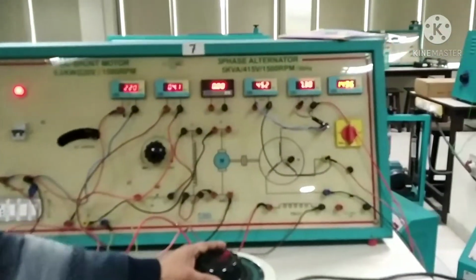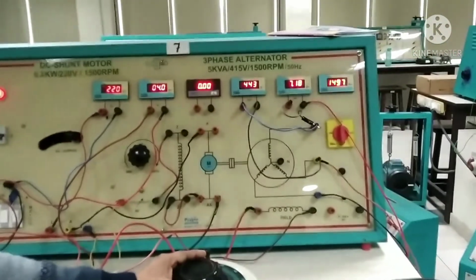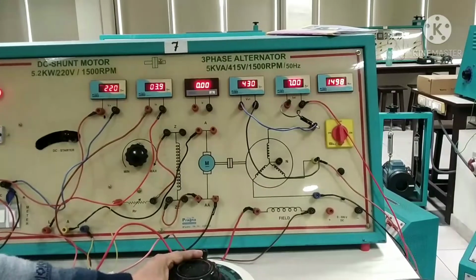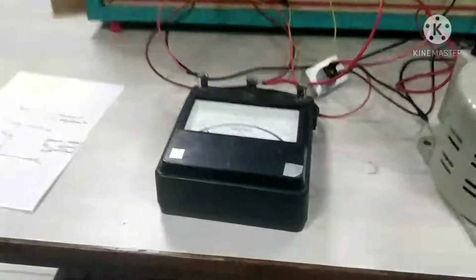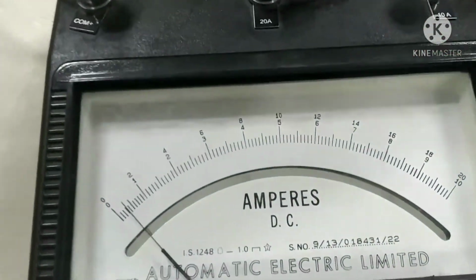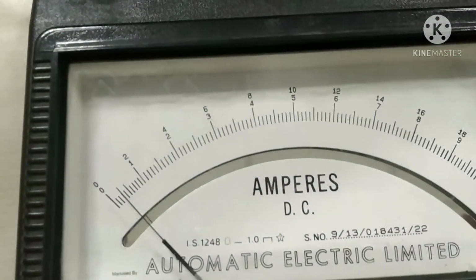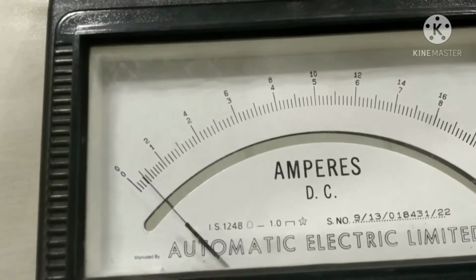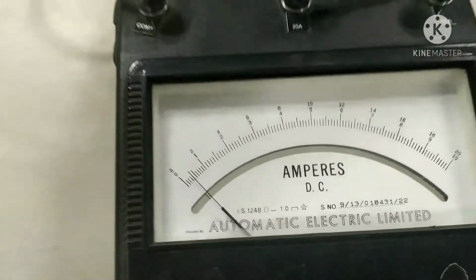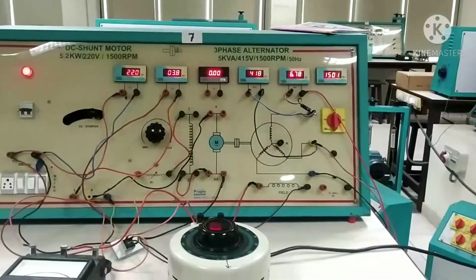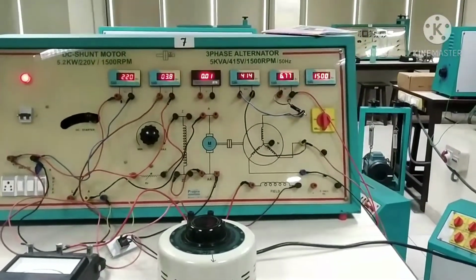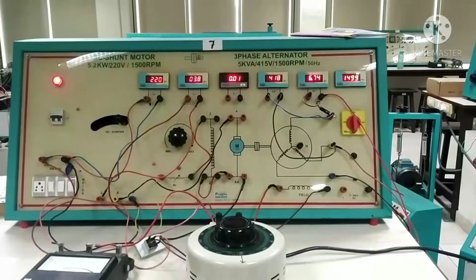Again we are increasing the capacitive load, and by adjusting the single phase variac we can set the 415 volts terminal voltage. Speed is 1500 rpm. At this condition, field winding current is 0.8 amperes and current through the load is 6.8 amperes. We have achieved the rated current of the alternator.